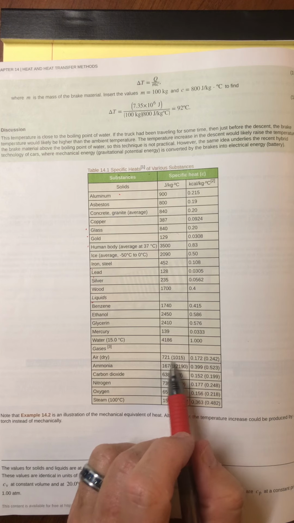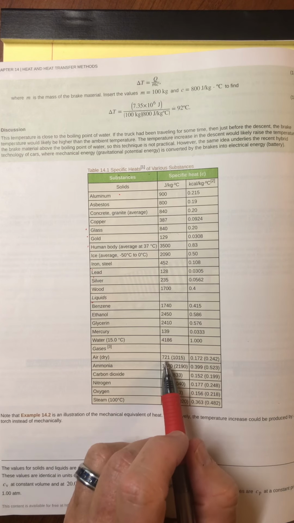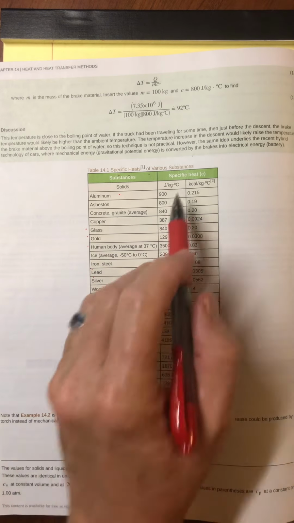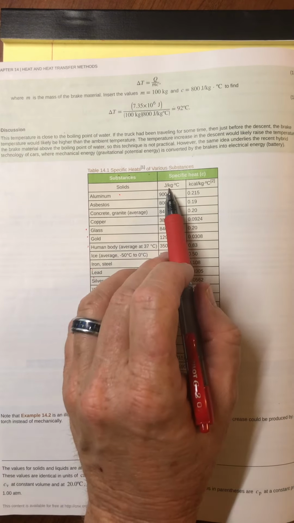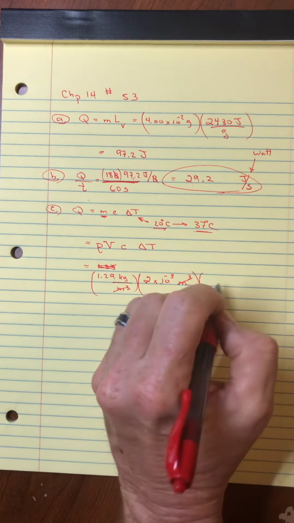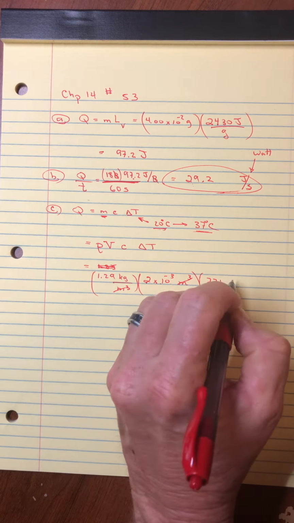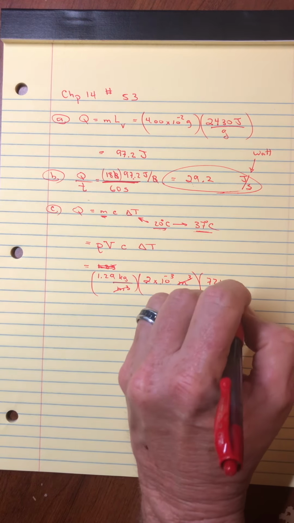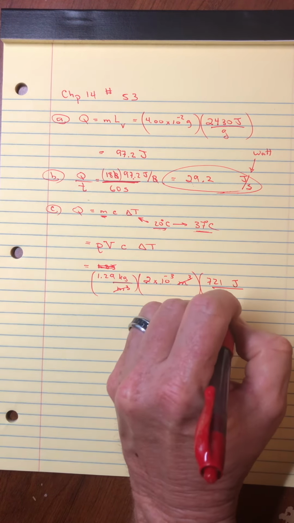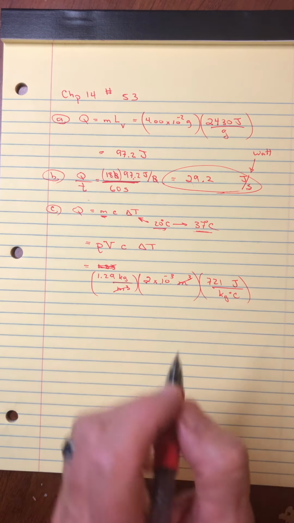So it's not this number in parentheses. I think what they want, I think they want us to go ahead and do the 721. And then I'll look at the units, but that's joules per kilogram for each degree. So let me write the 721, and put in the units of joules per kilogram for each degree Celsius.